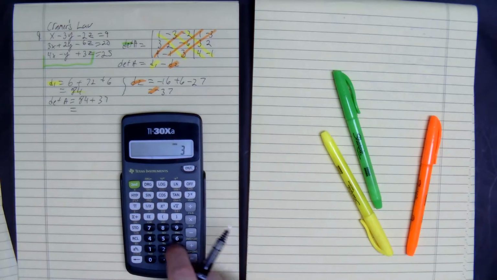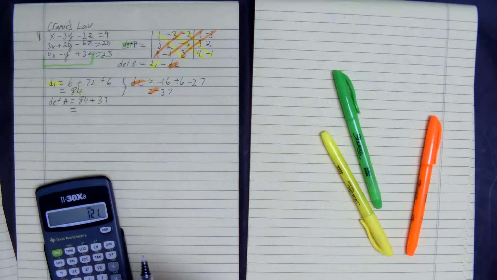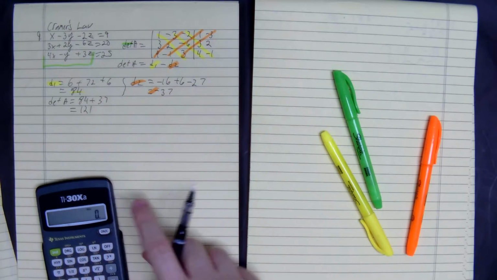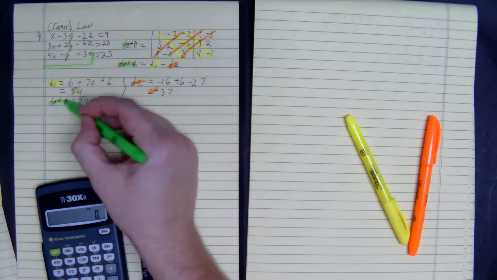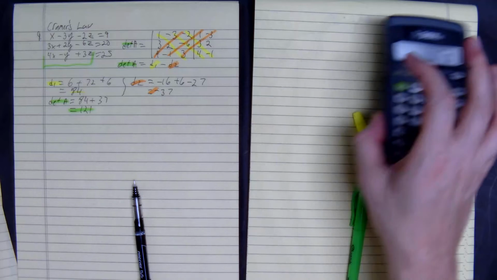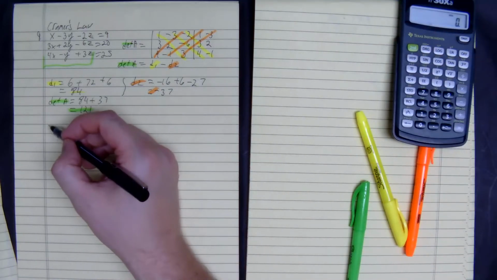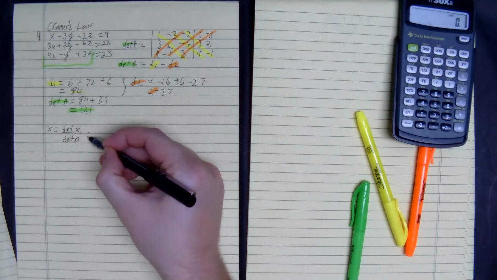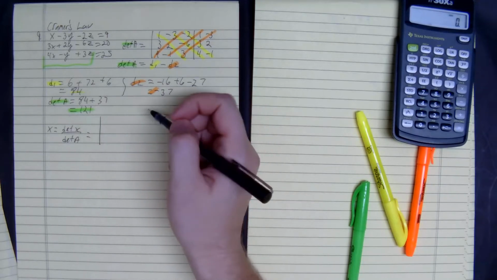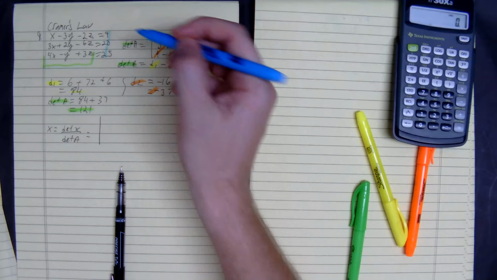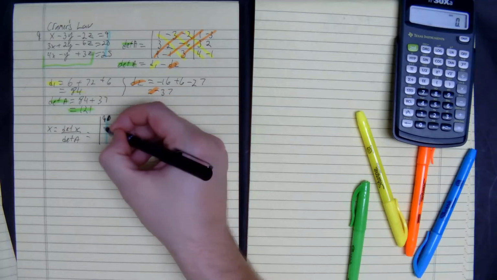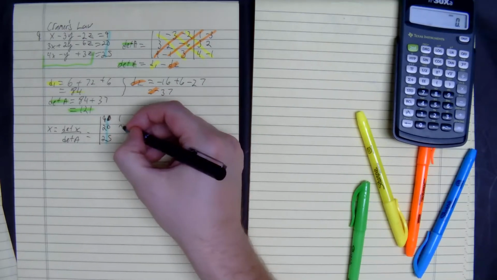So 84 plus 37 gives us 121. So 121 is our determinant. We're going to solve all three variables using the determinant rule, so let's start. So x is equal to the determinant of x divided by the determinant of A, which is equal to, so what we do, if you recall, is we replace the column with the constants right over here.